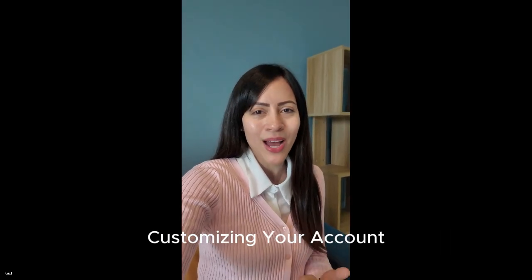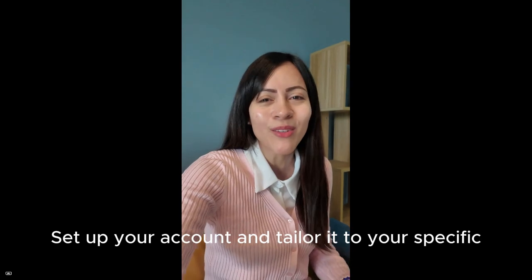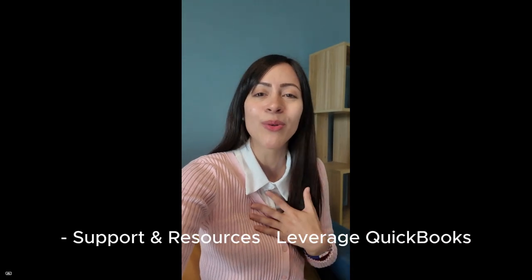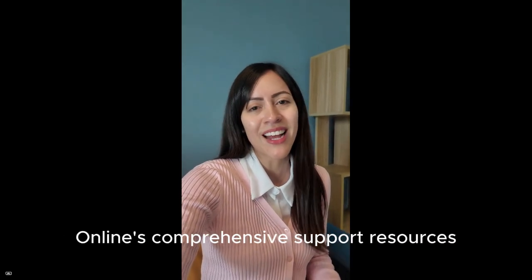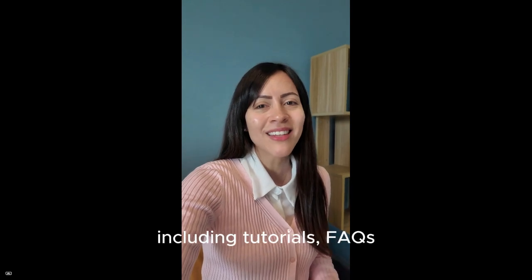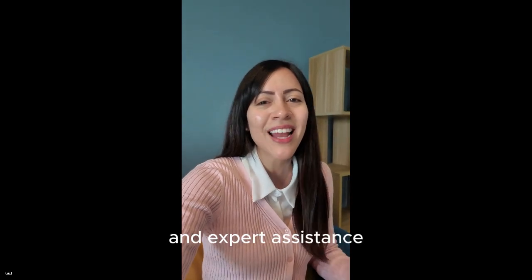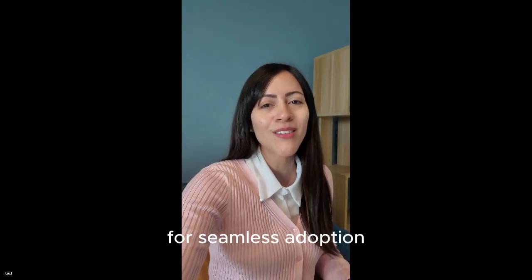Customizing your account. Set up your account and tailor it to your specific needs as a real estate agent. Support and resources. Leverage QuickBooks Online's comprehensive support resources, including tutorials, FAQs, and expert assistance, for seamless adoption.